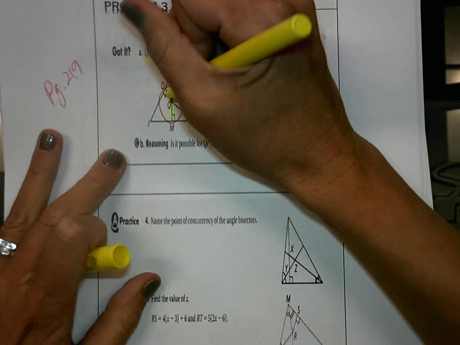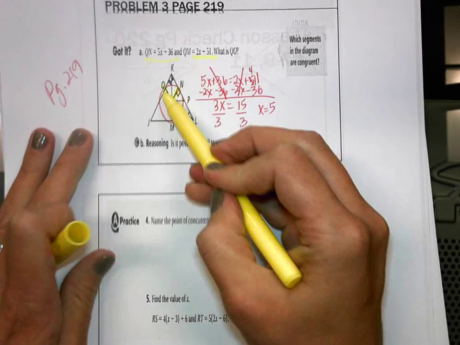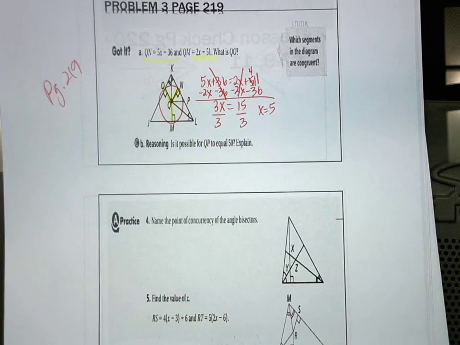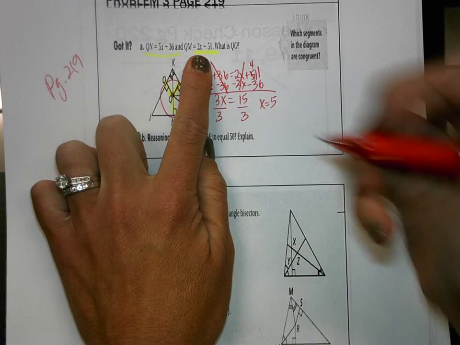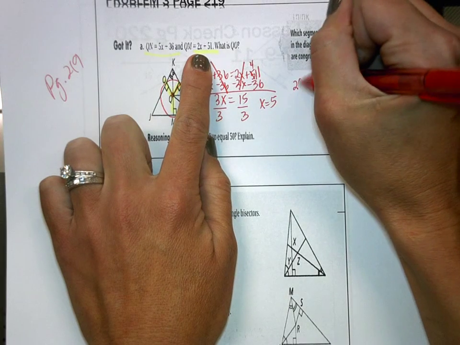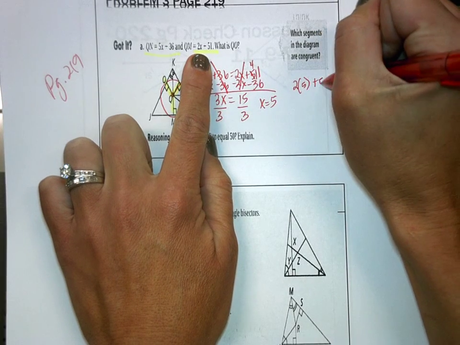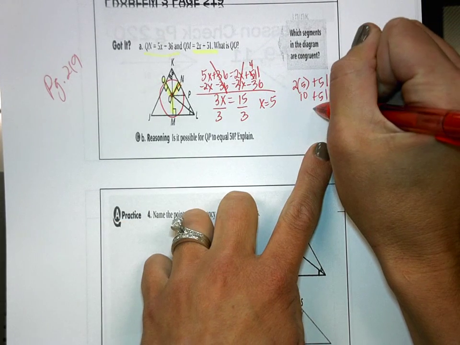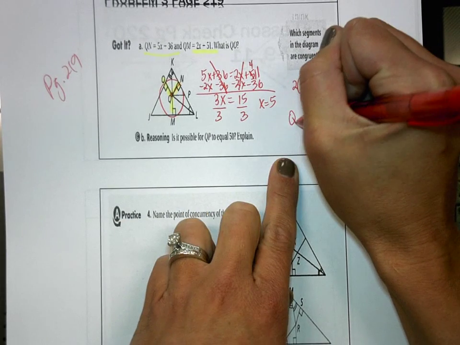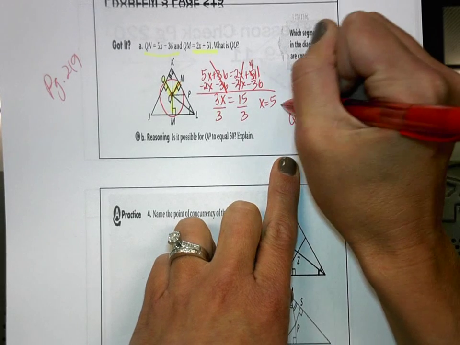QO, and QO is right here. But what do we know about all of these lines? They're all the same. So does it matter which one I plug x in for? No. I think this one looks easier for QM. So I'm going to go 2 times 5 plus 51. I get 10 plus 51, which is 61. So that means QO equals 61.